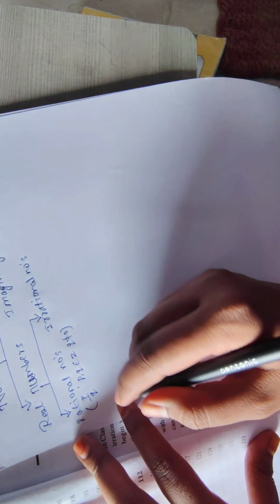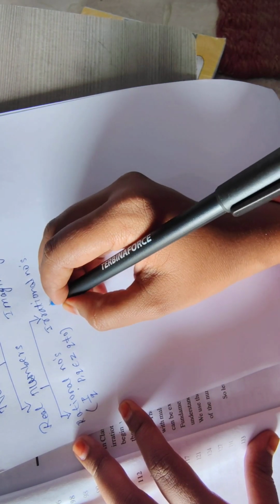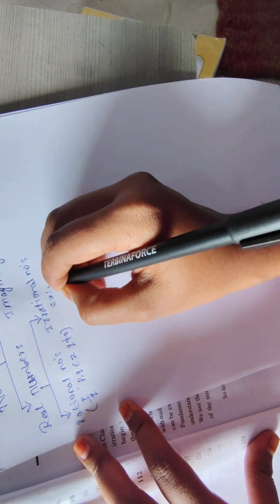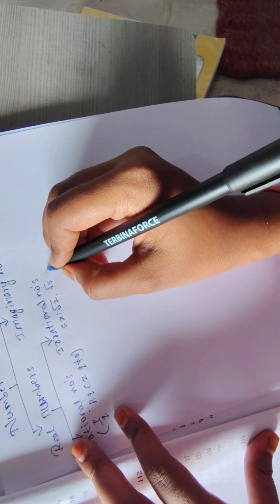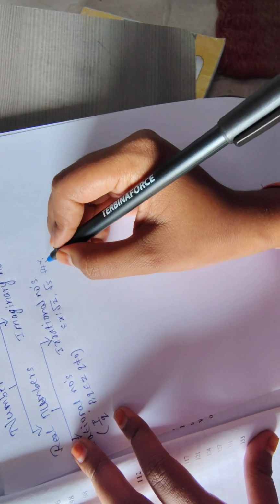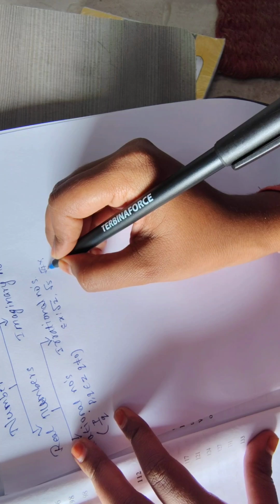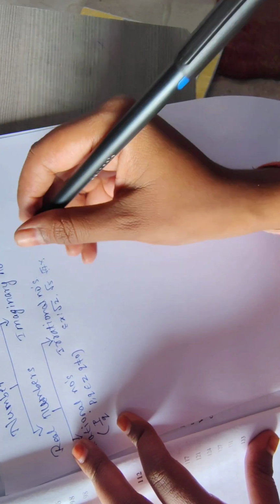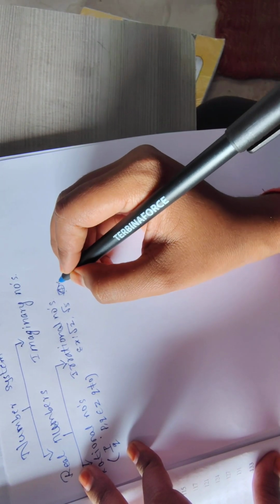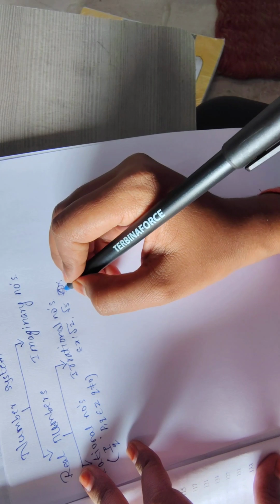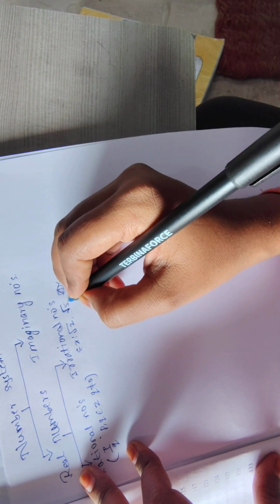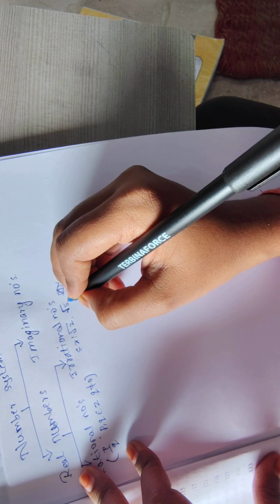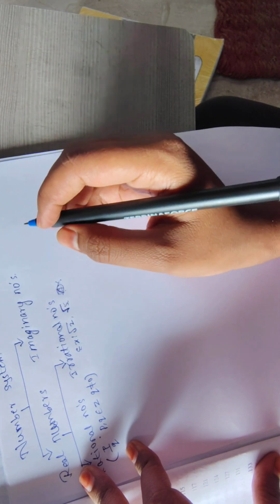For example, irrational numbers are root 2, root 5. See children, here root 4 is not an irrational number because it is a perfect square number. So children, listen properly. The numbers which are having non-perfect square numbers or non-perfect cube numbers under the root are called irrational numbers.